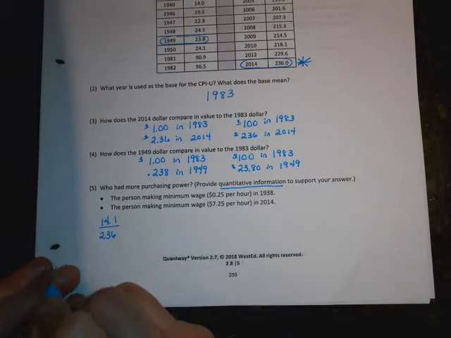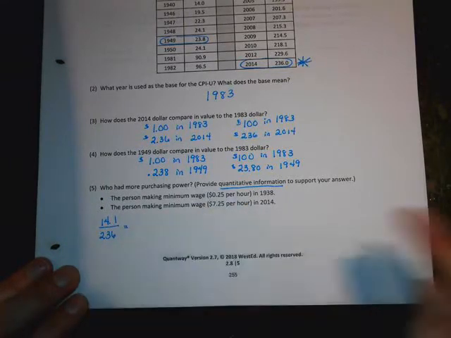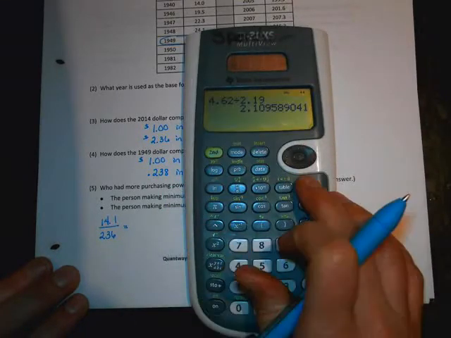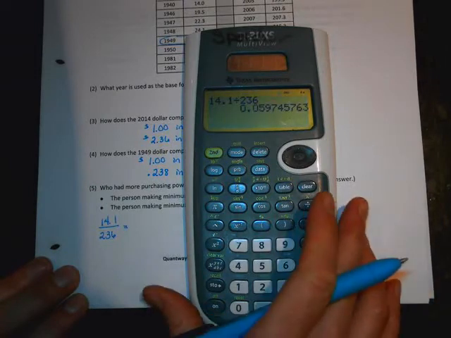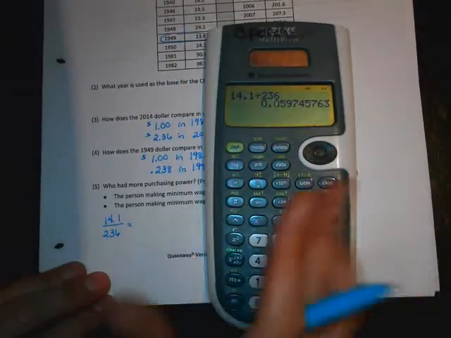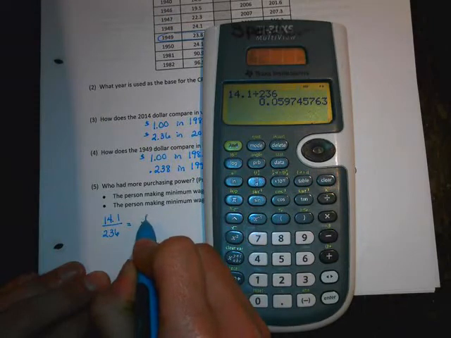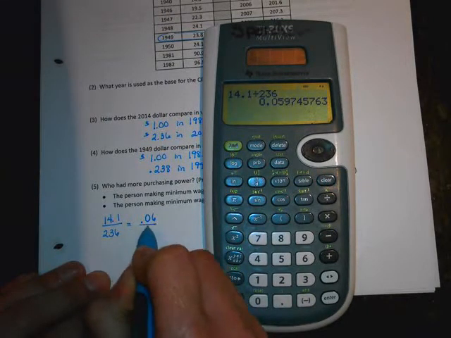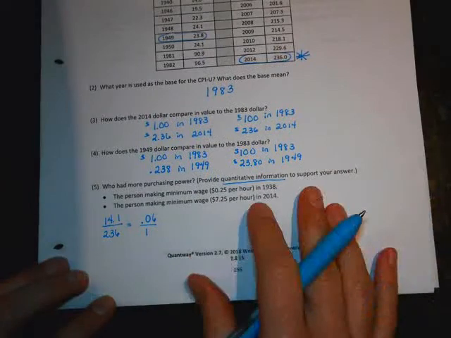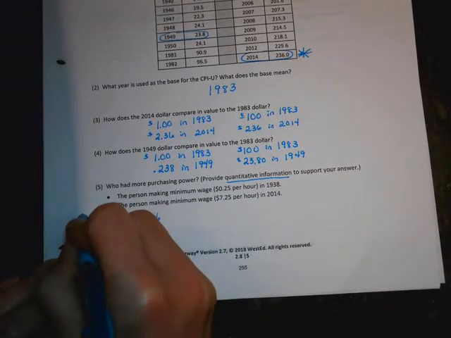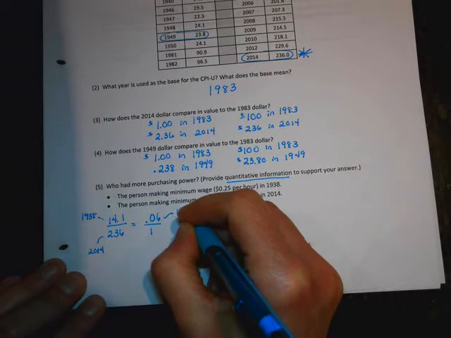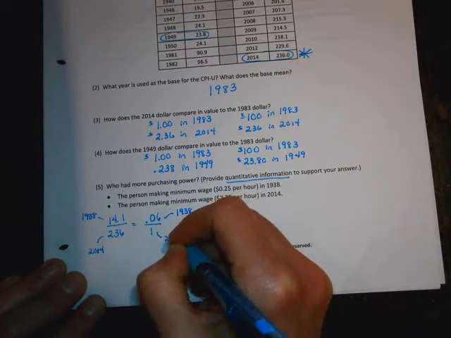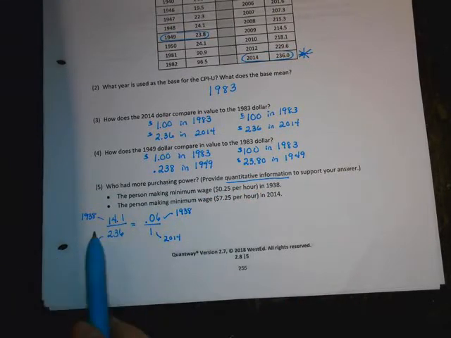$236. Wow, in the year 2014. So if we want to set this up just to make sure we understand it, okay, so this is 0.06 over 1. So here's my little ratio. This is for the year 1938, and this is for the year 2014. So they're the equivalent fractions.